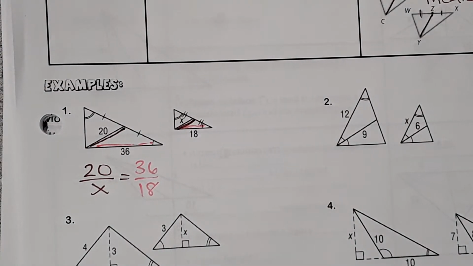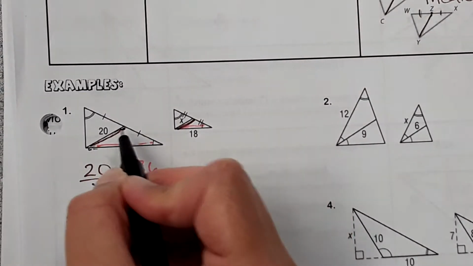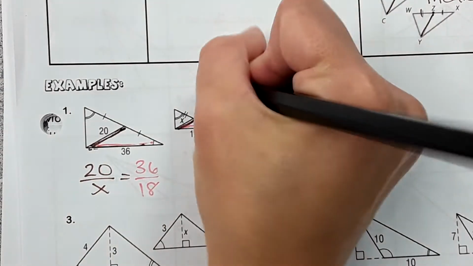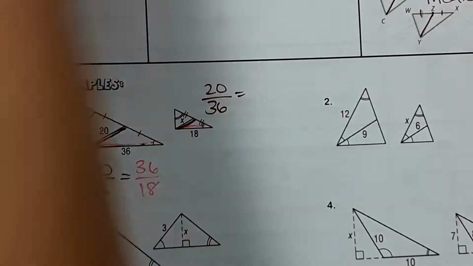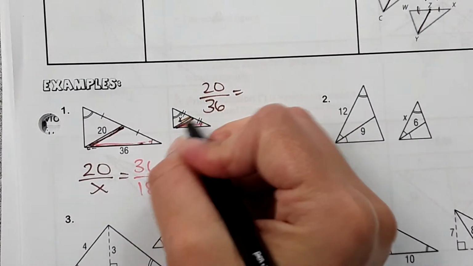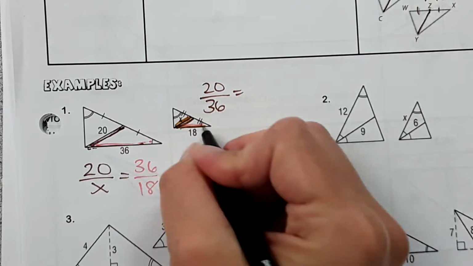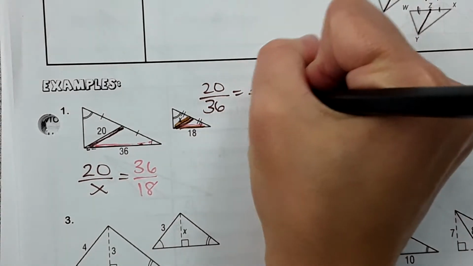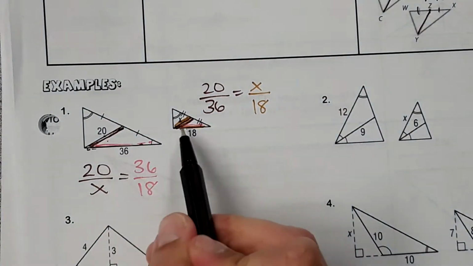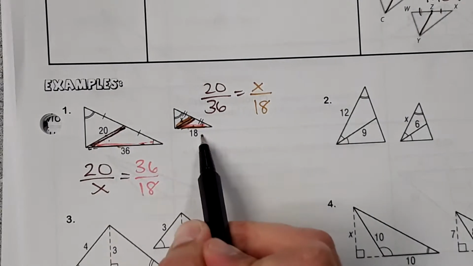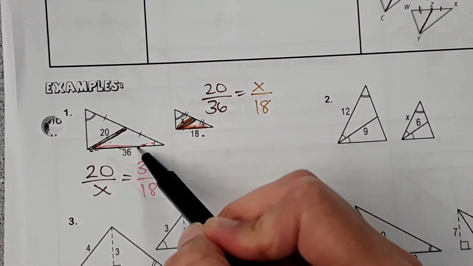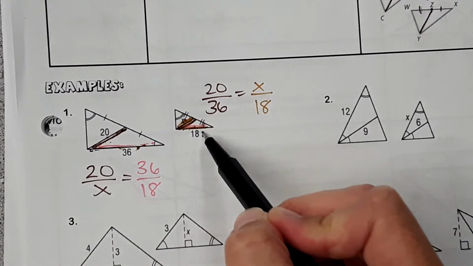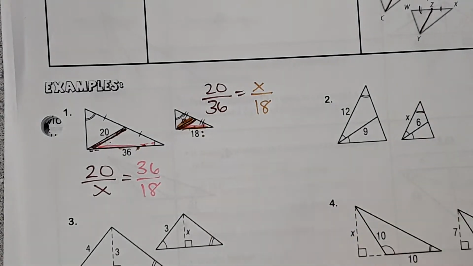The other way that there's proportionality and that you could set it up is the median to the side length. So you could do 20 over 36 equals x over 18. So just like you can set it up corresponding median to median and side length to side length, you could say the median to the side length is in the same proportion as the median to the side length over here in this similar triangle.